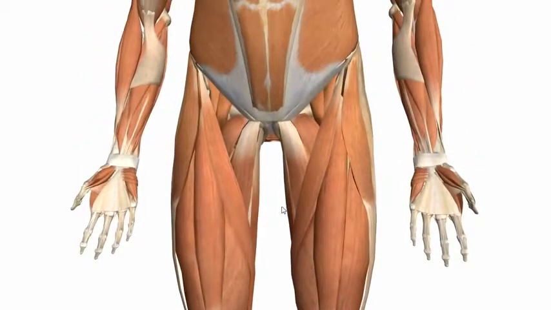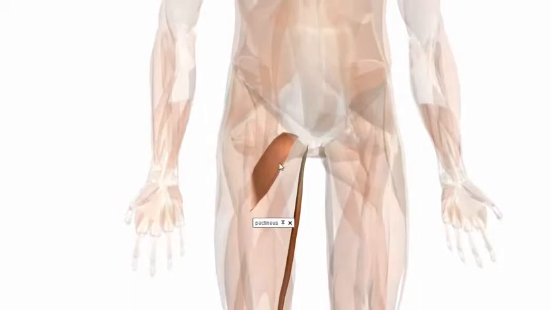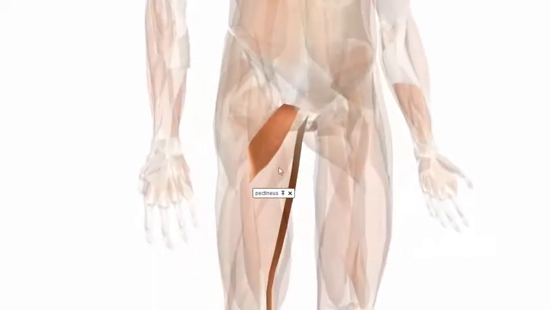Next we've got the pectineus muscle, which is this muscle here. This muscle is a sort of rectangular muscle, and it's innervated by the femoral nerve. There are 2 muscles which are innervated by different nerves.